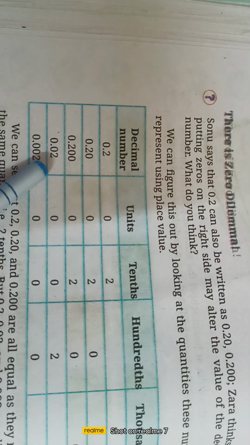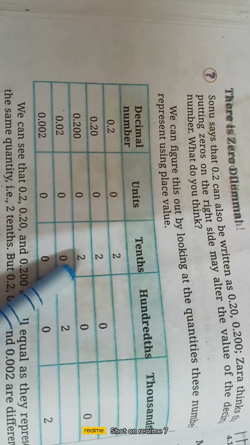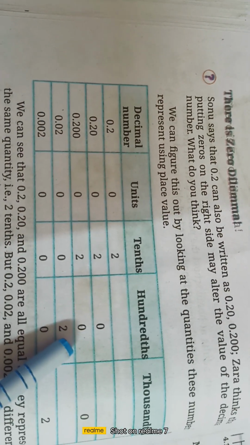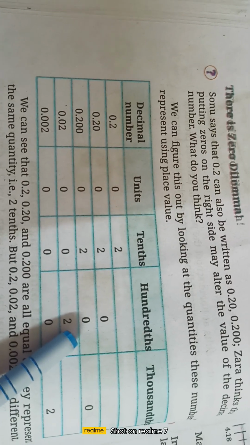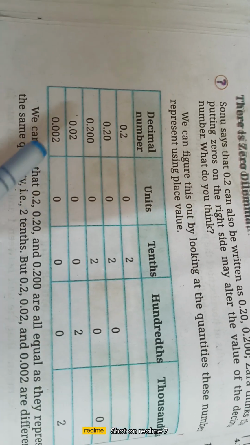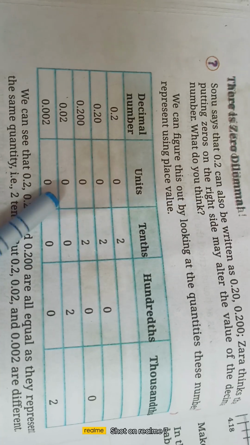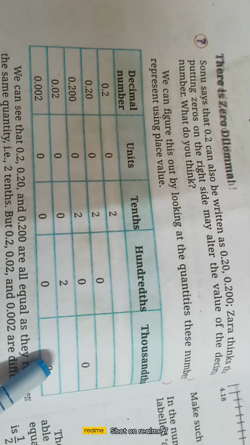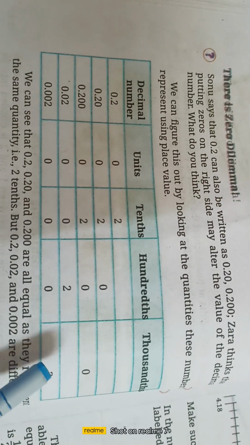But in 0.200, it is the same: 2 in the tenths place and the remaining 00. But in 0.02, the units and tenths places are 0, but in the hundredths place there is 2, meaning 2 is in the hundredths place. Next, 0.002: here 2 is in the thousandths place.